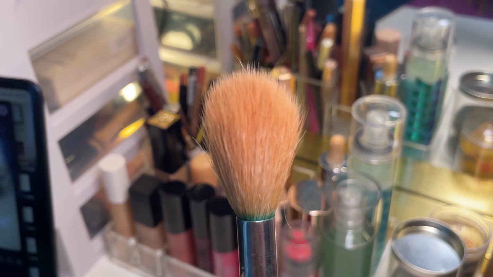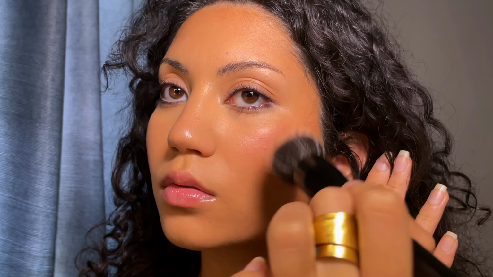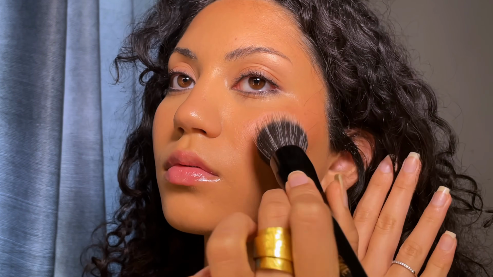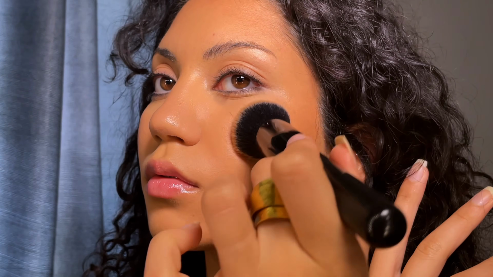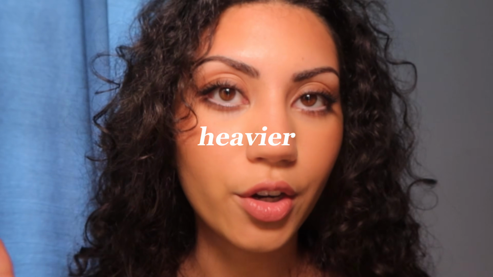Fluffy brushes, on the other hand, will create a more diffused finish when you apply them. So for example, blush and bronzer, you want to be more diffused rather than just packing it on your face like you would do with a foundation or concealer. And then if you have something more in the middle, something in the middle is perfect for contour. So rule of thumb for rule number 1 is the denser the brush, the heavier the result.